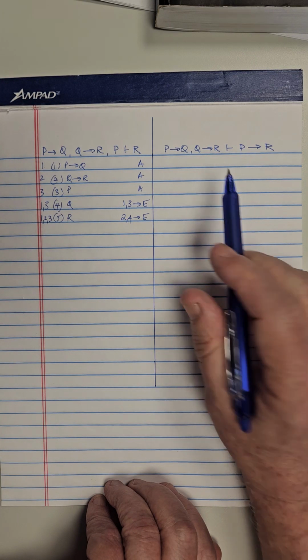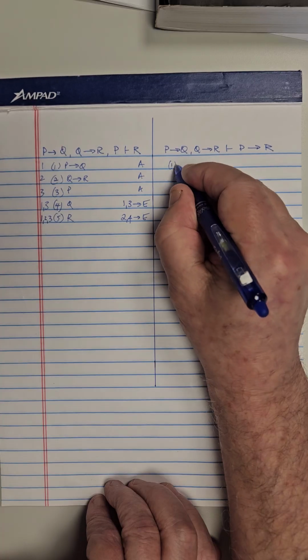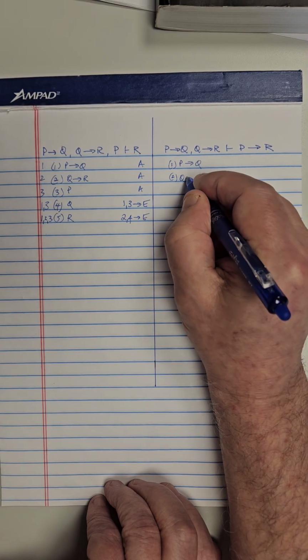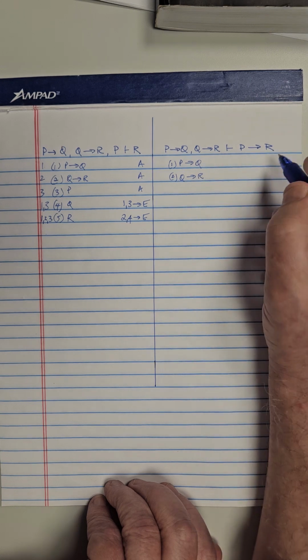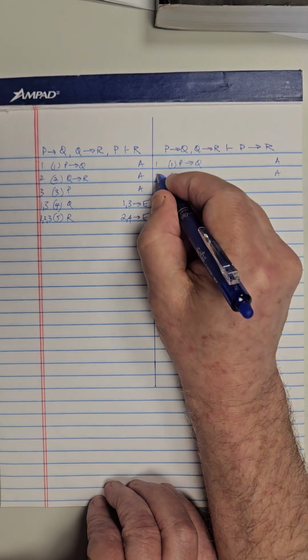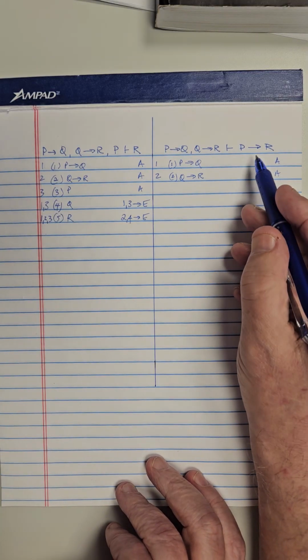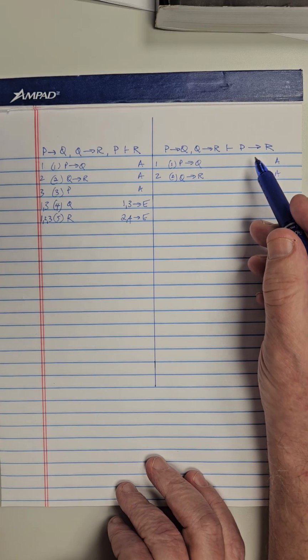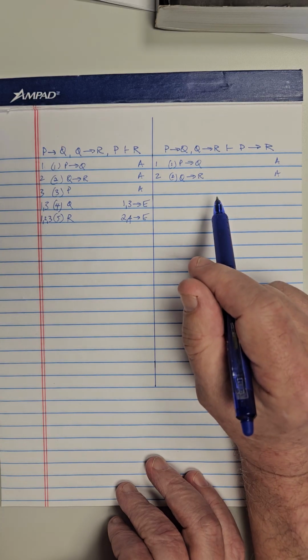Now, with this one, we have the same first two premises, but that's it. And what we're trying to prove is a conditional. And this is where we use the rule arrow introduction.